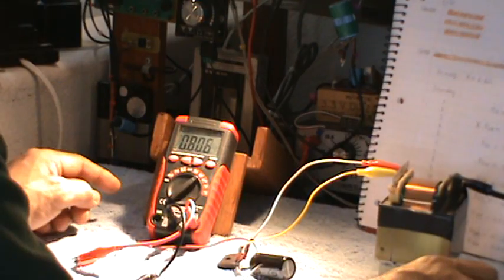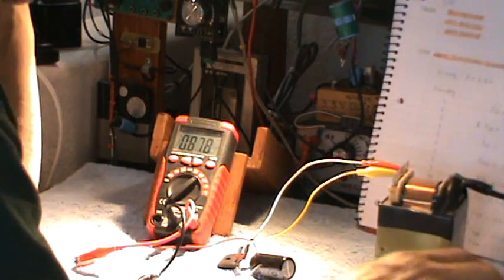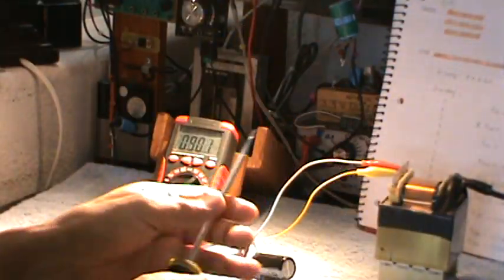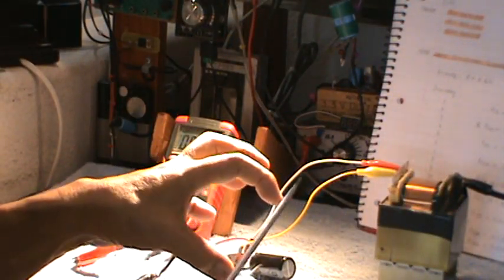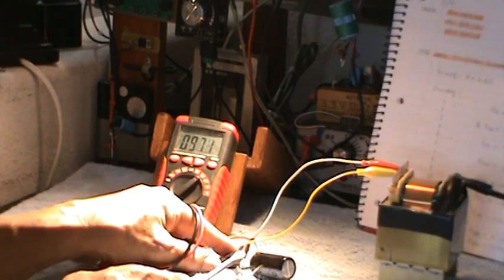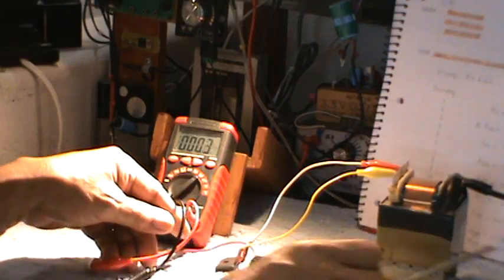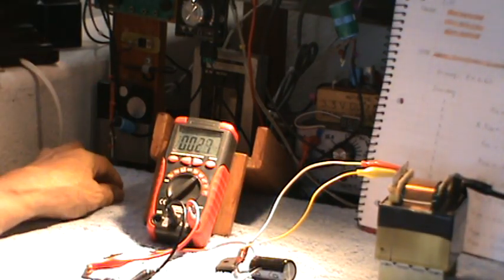So this is now almost zero. Yeah, that's zero now. Okay, zero DC voltage.